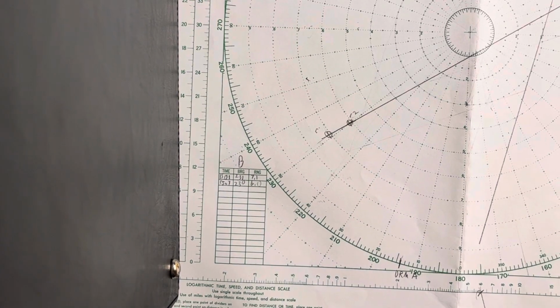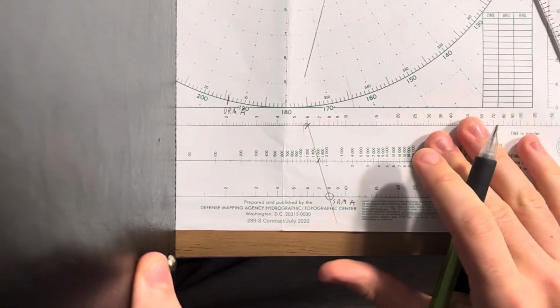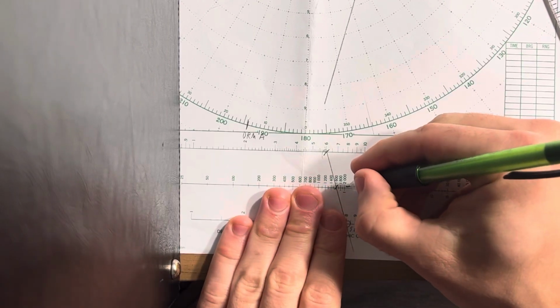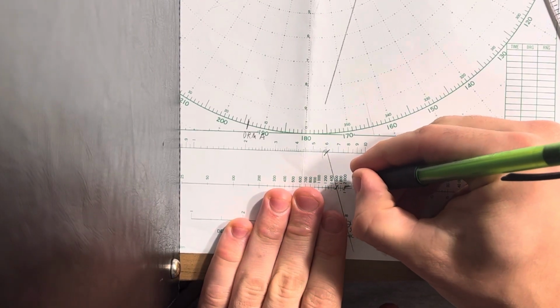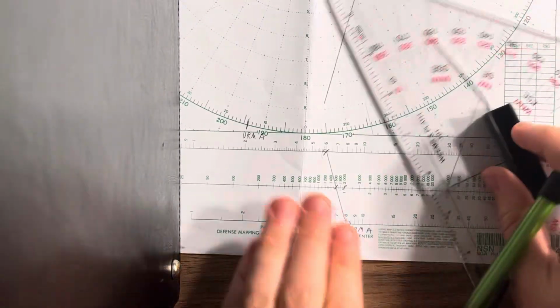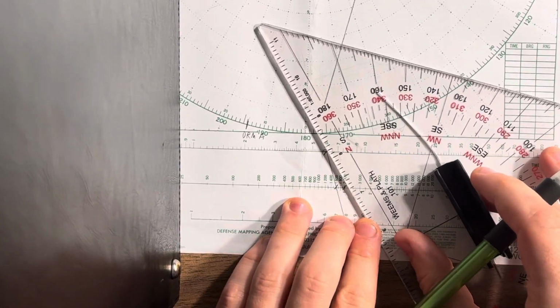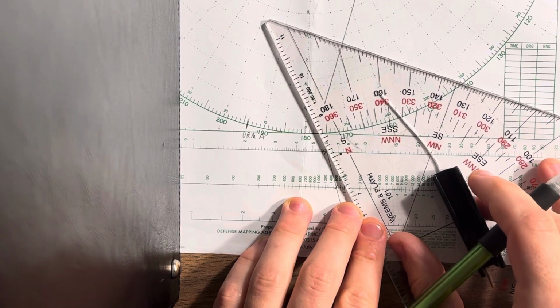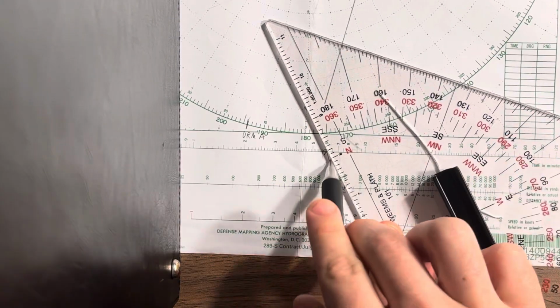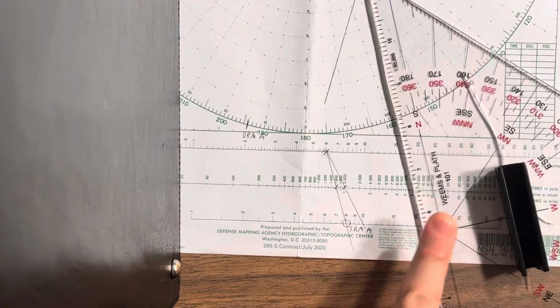I want you to guess what their speed is. We're still going to double check by using the plotting sheet. However, 1 nautical mile in 6 minutes gets us right there.